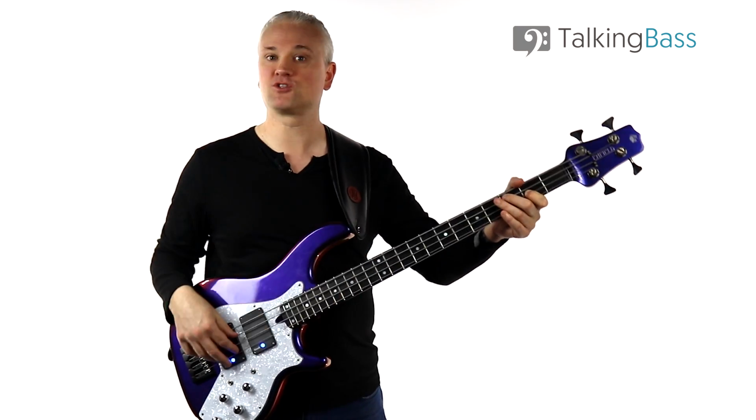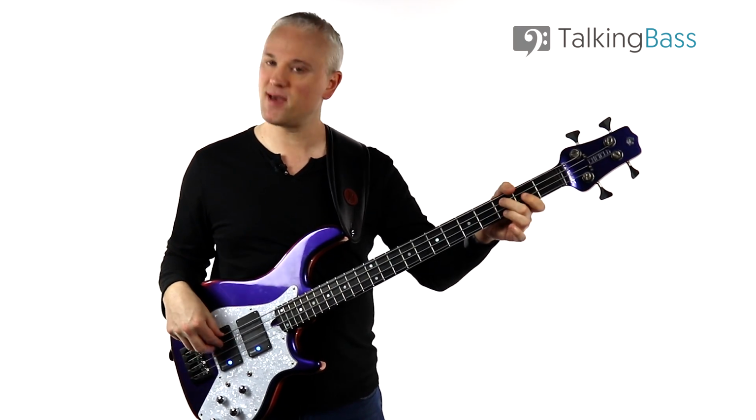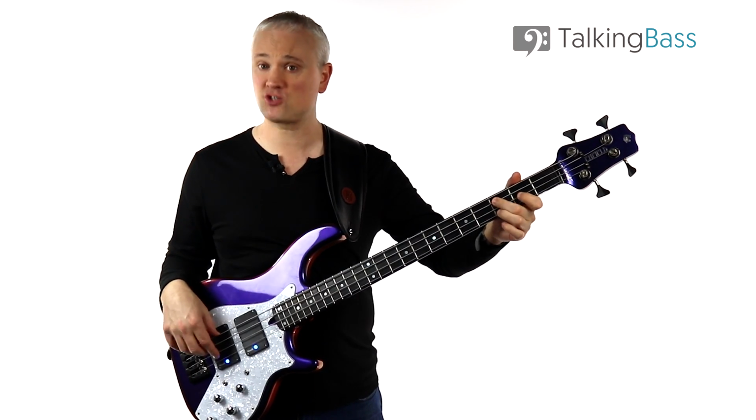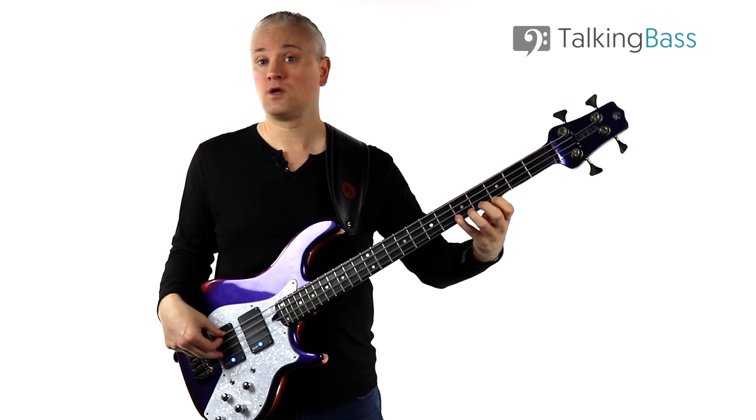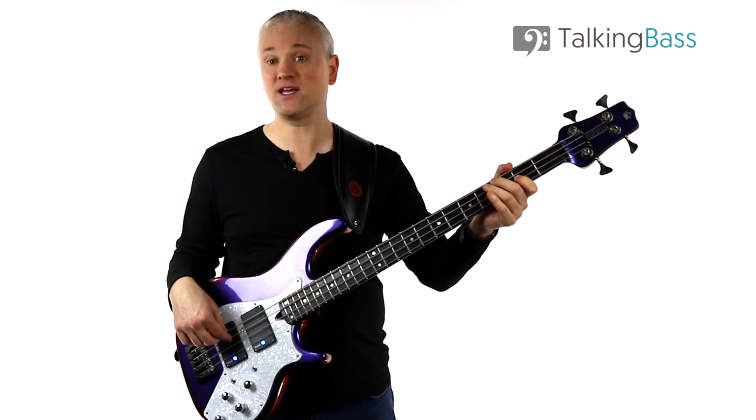So you want to try to memorize that pattern if you don't know it, because it's going to be very, very useful. So that's a major third. I've got the 3rd fret of the A string and then the 2nd fret of the D string. A major third. That would be the 3rd note of the major scale.